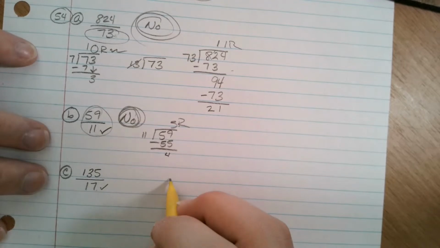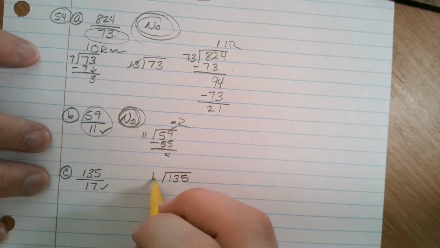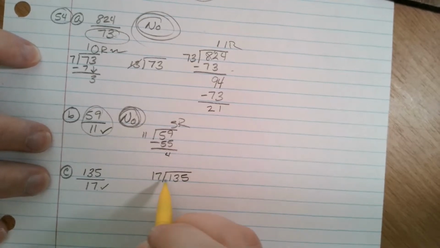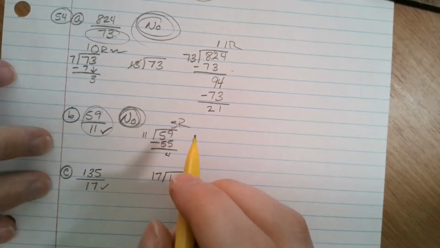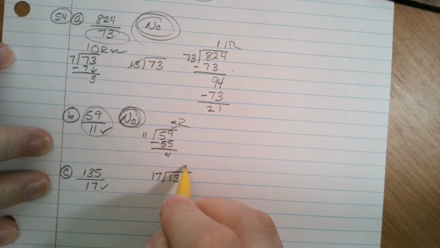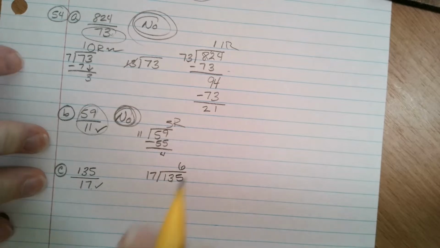So we can only hope that 135 is divisible by 17. So 17 cannot fit into 13, but into 135, I'm going to guess 6 times, and that may be too small or incorrect.